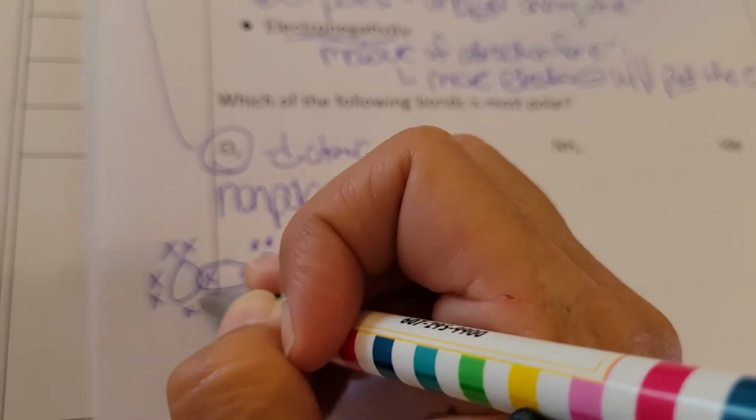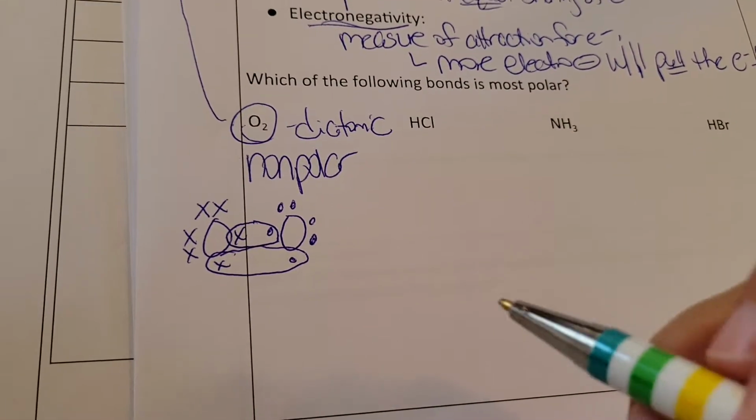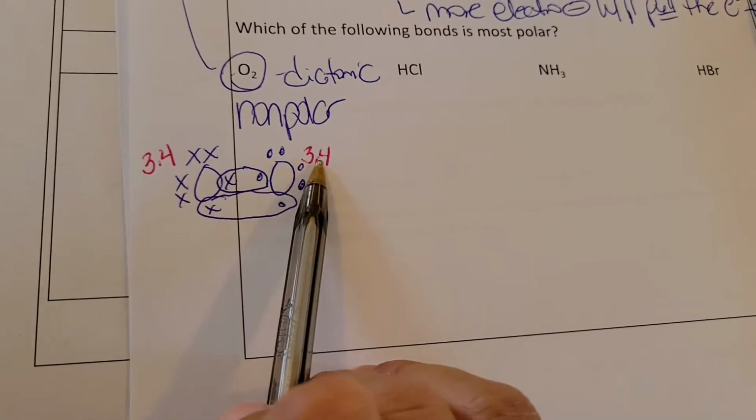They're going to share and share, so we've got a double bond. If we look up the electronegativities, both of them have an electronegativity of 3.4. So oxygen, oxygen, 3.4, they're going to equally share.